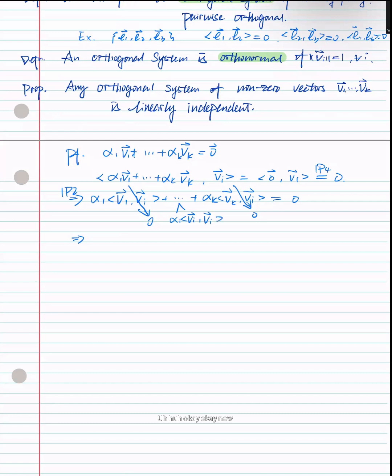So if everything else is 0, then what we have left, alpha i times the inner product of vi and vi, is like adding a bunch of zeros to it and getting 0, so this has to be 0 as well.